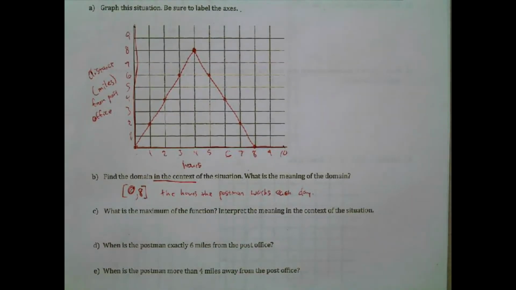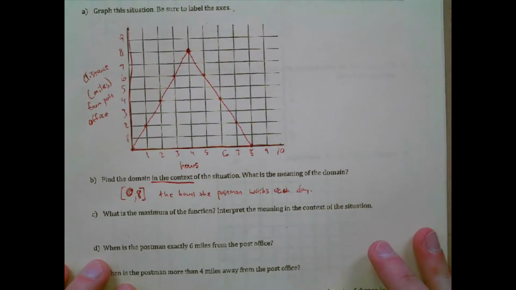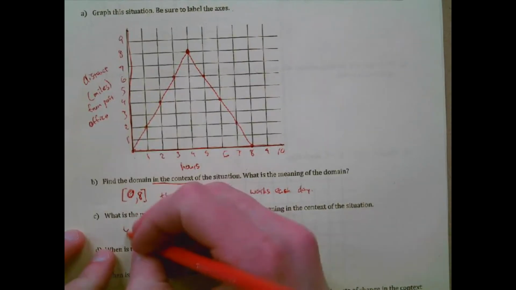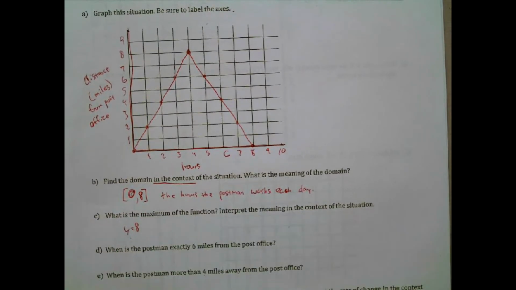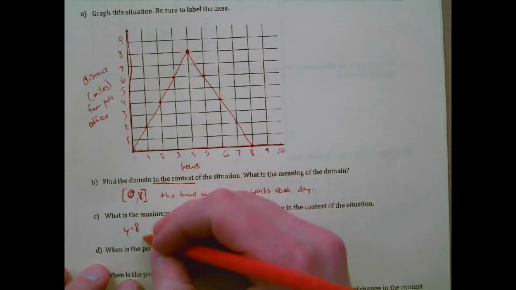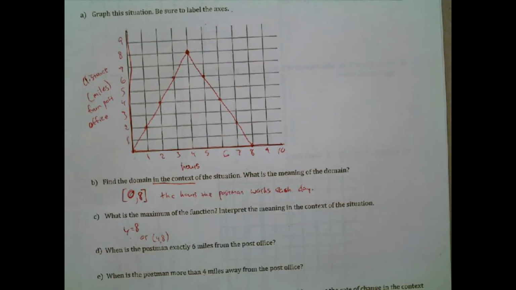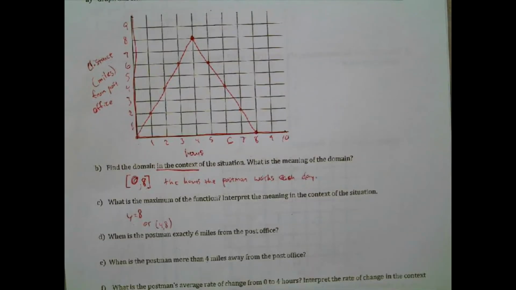Letter C, what is the maximum of the function? Just the highest point. So what's the maximum here? It was 8. Yeah, so 8. We can say y equals 8, or if you give me the coordinate for 8, that's okay too. What does that maximum represent in this case?